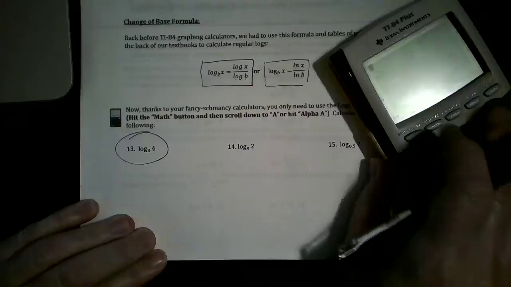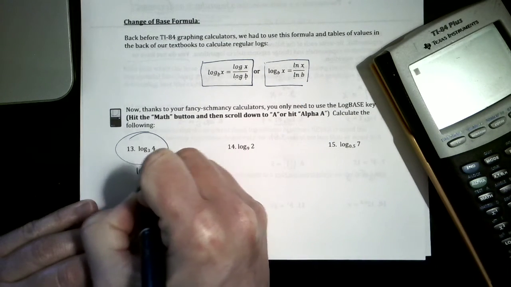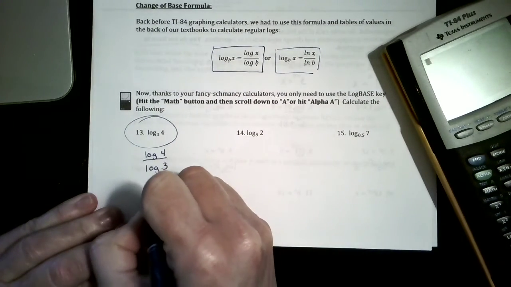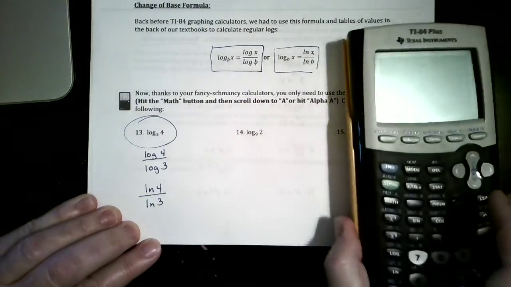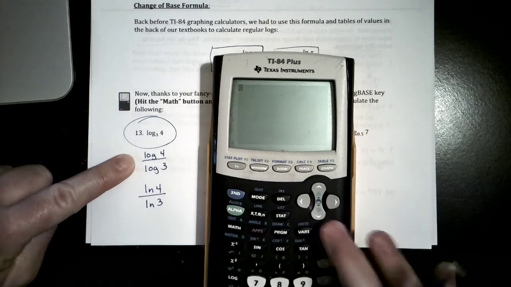So actually, let's use change of base formula first. Change of base formula says that this is equal to the log of 4 divided by the log of 3. Or I can do the ln of 4 divided by the ln of 3. Or I can use the log base button. Okay, so let's do this one first.